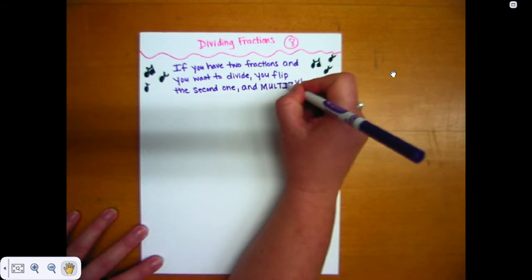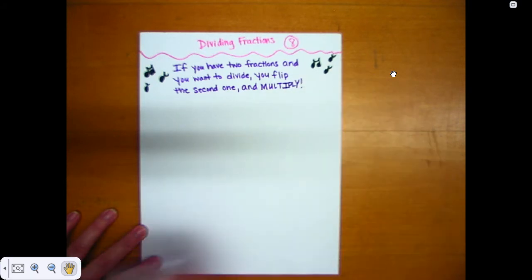So get used to hearing it. I know it's lame-o, but it'll help you remember how to do it. So we're going to go with it. And you know I'm a little quirky. If you're here in class, you know I sing and do silly stuff sometimes. So let's just move on with my quirkiness and just keep going. So let's all sing it together. If you have two fractions and you want to divide, you flip the second one and multiply.